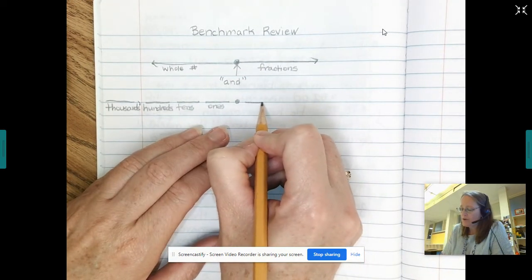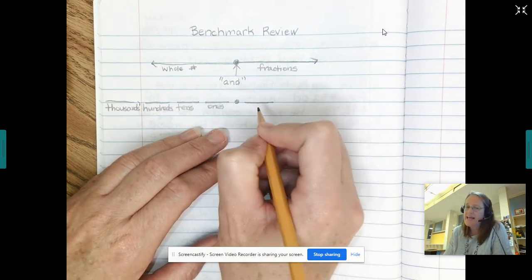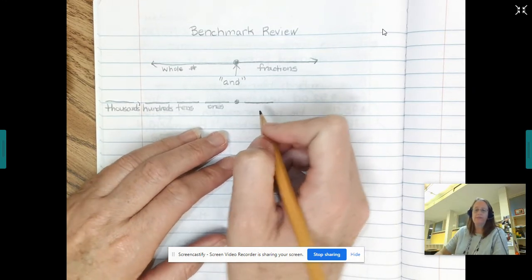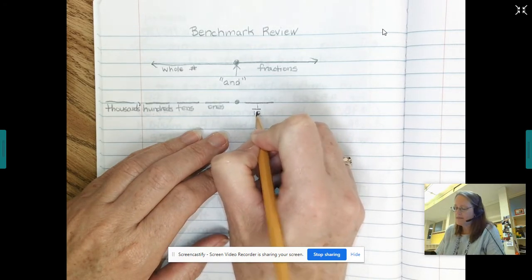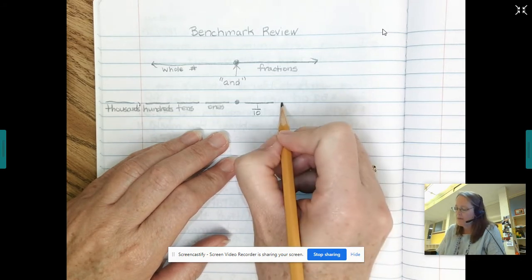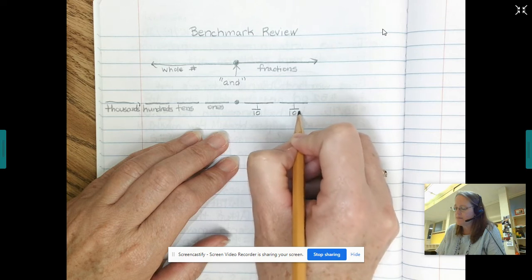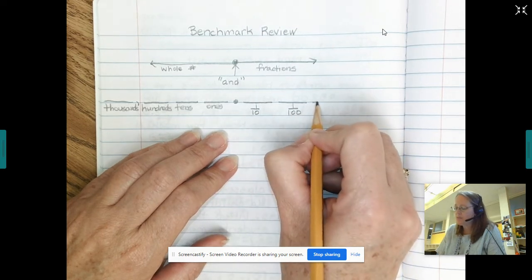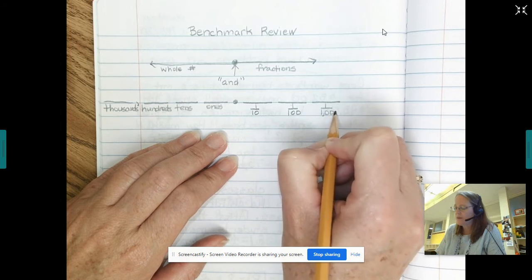We also should already know that this place is the tenths place. I'm going to abbreviate that and write 1/10. Tenths place. The next place is the hundredths place. And the next place is the thousandths place.